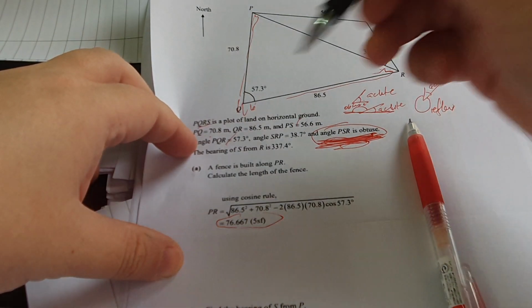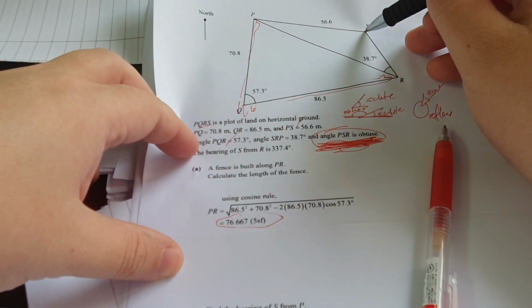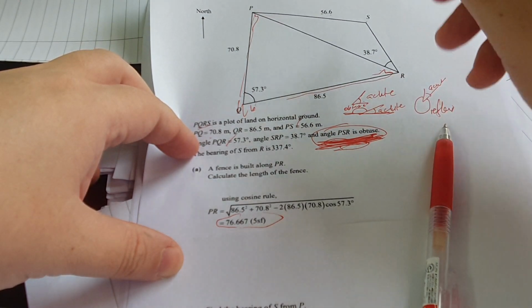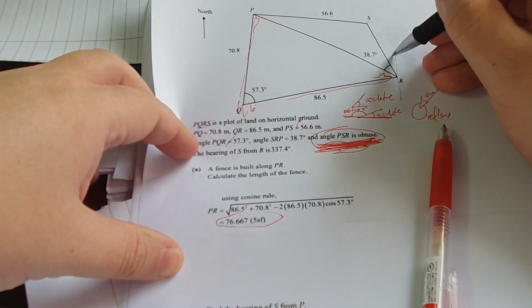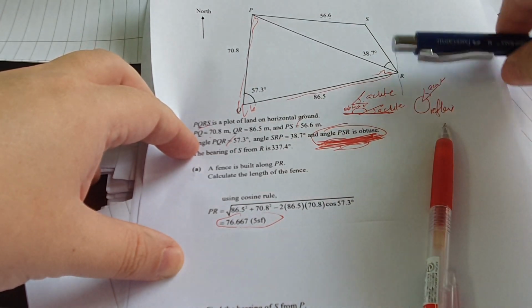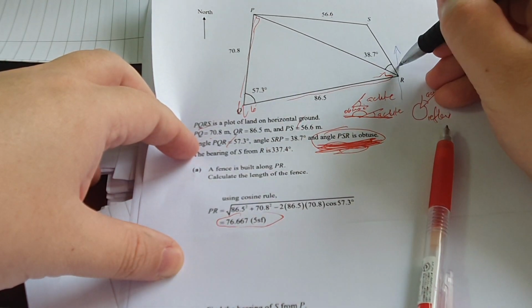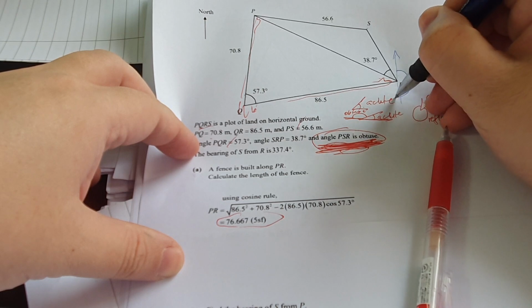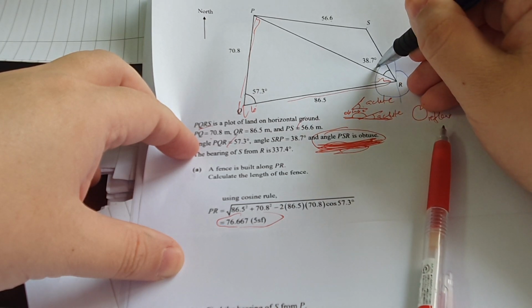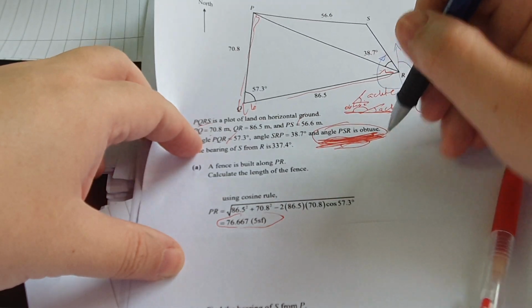Now, bearing of S from R. From R means you stand at R and look north. I stand at R, look north, and turn clockwise until I see S. So this whole thing is 337.4.